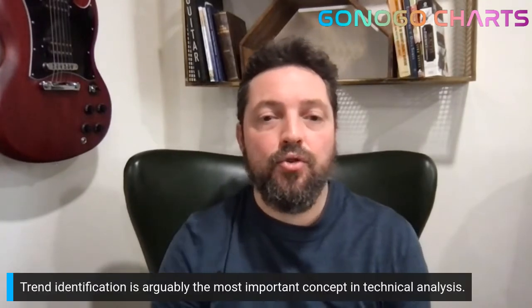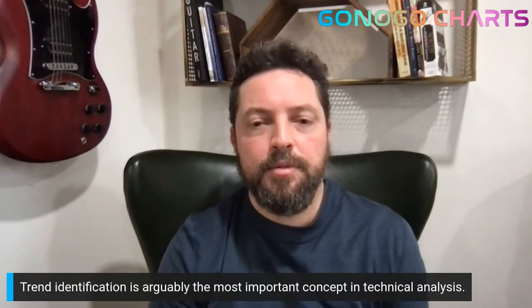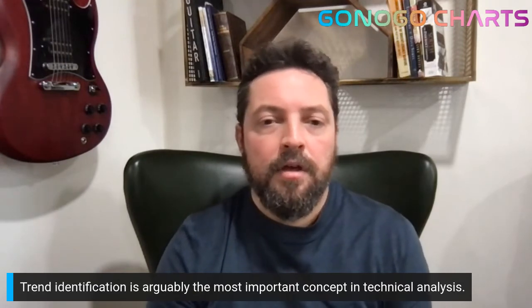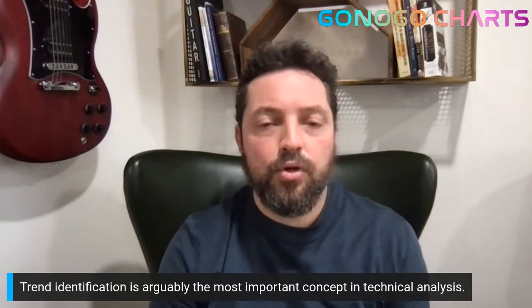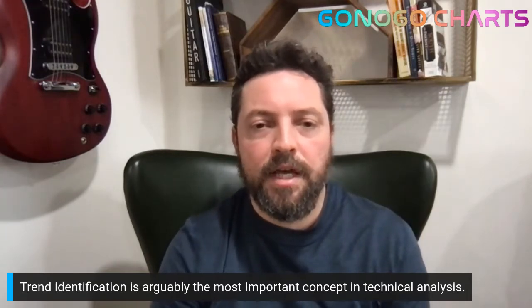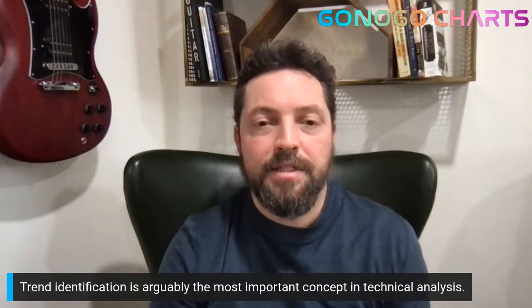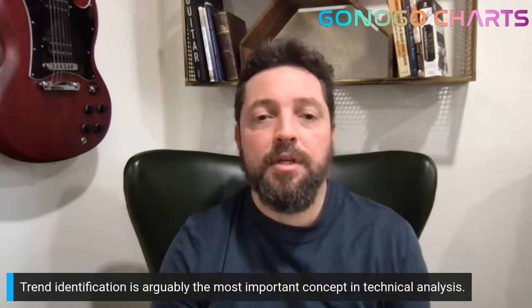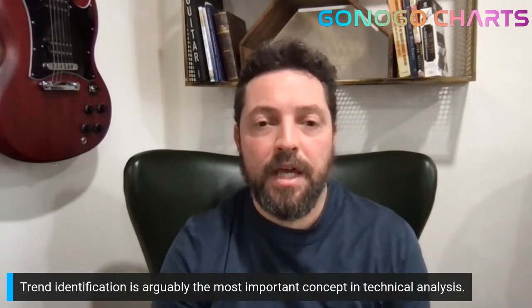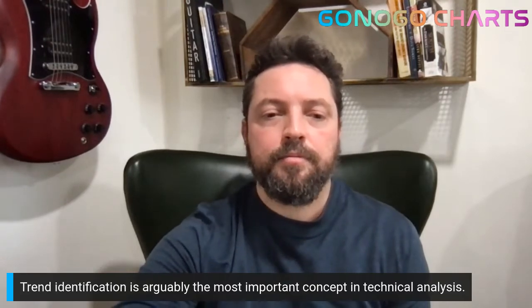Don't forget that trend identification is arguably the most important concept in technical analysis. Now, we'll use any number of tools, indicators or concepts to try to understand where price is in the context of trend. It's that important. So let's take a quick look at an example of what somebody might look at when they're trying to build a case to understand where we are in the trend.